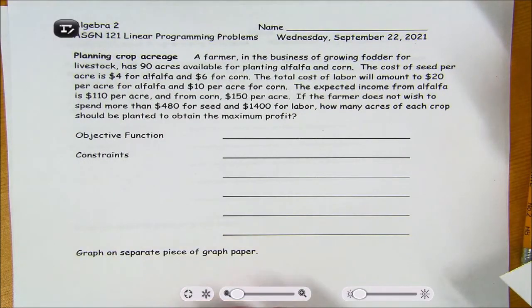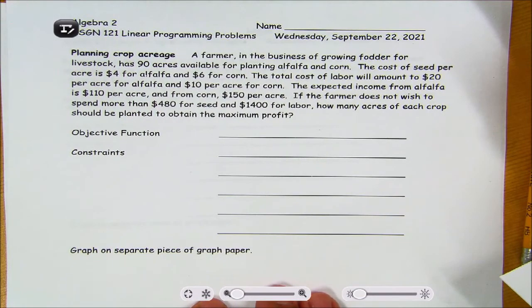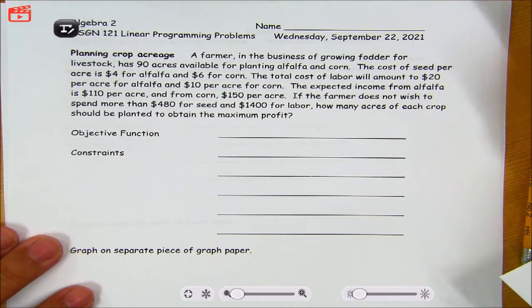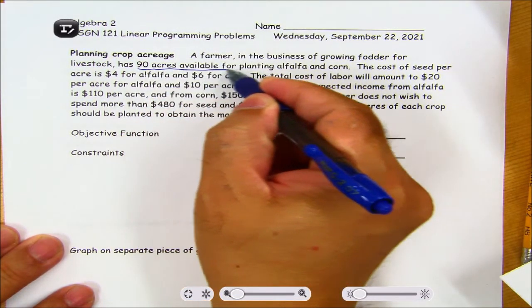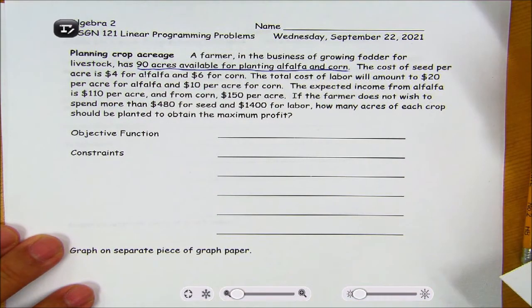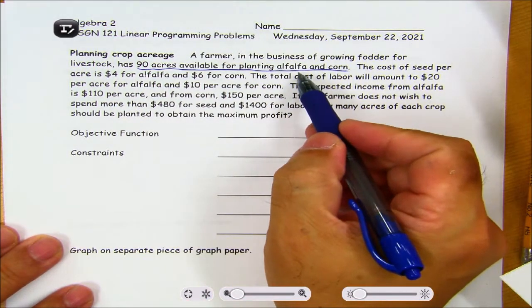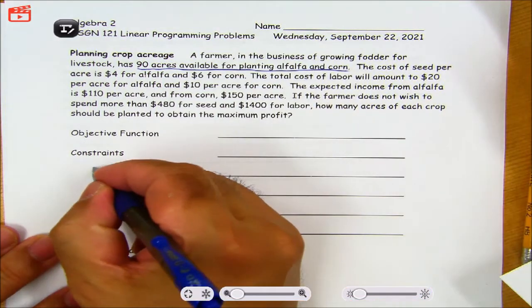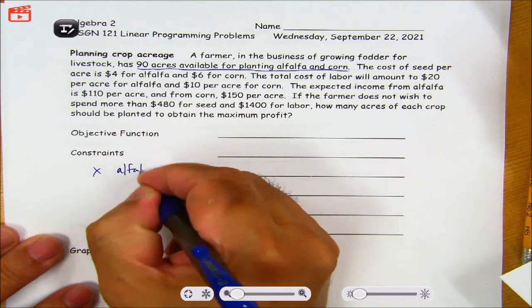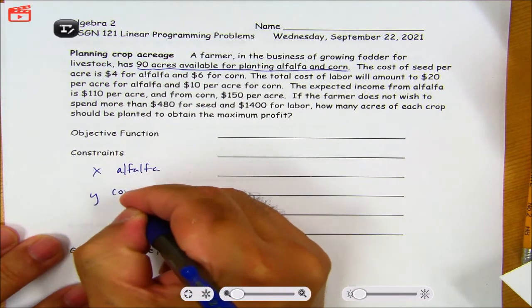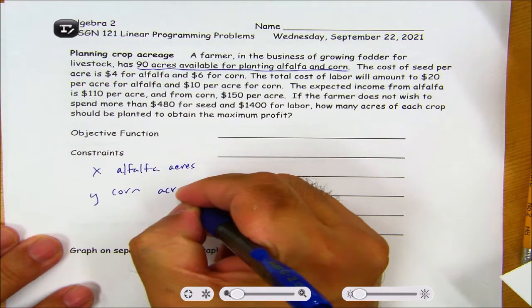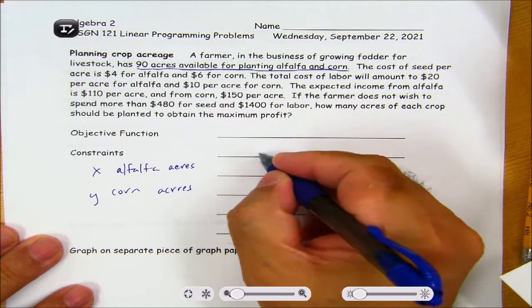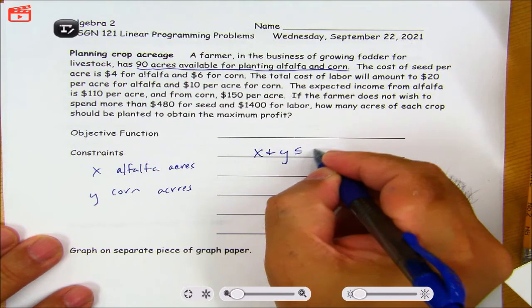Okay, this is the planting crop acreage. A farmer in the business of growing fodder for livestock has 90 acres available for planting alfalfa and corn. So this first sentence gives you the first constraint. So let's make our variables alfalfa and corn. So X is alfalfa and Y is corn. And we're talking about acres of land for growing stuff. All right. So the first constraint is X plus Y has to be less than or equal to 90.